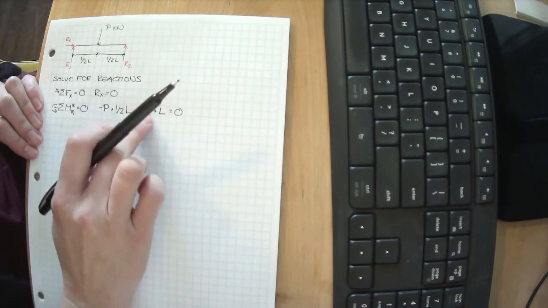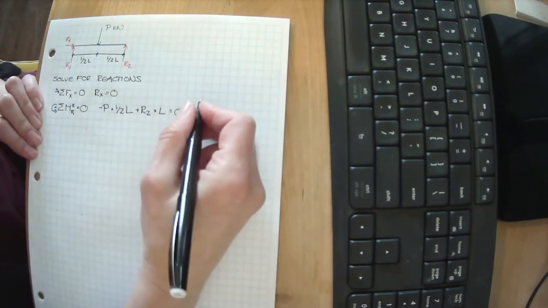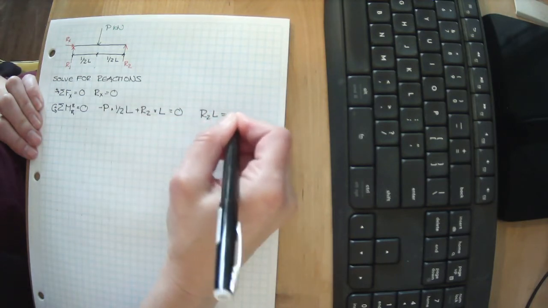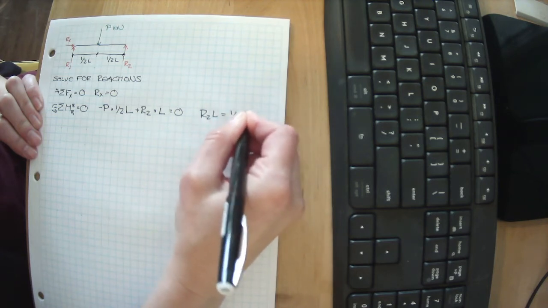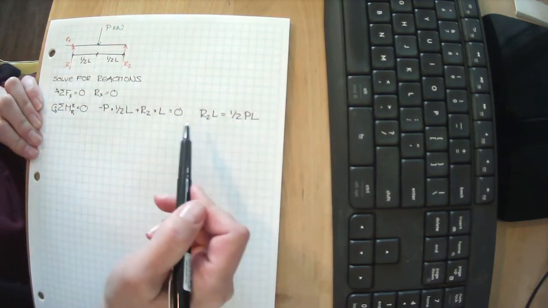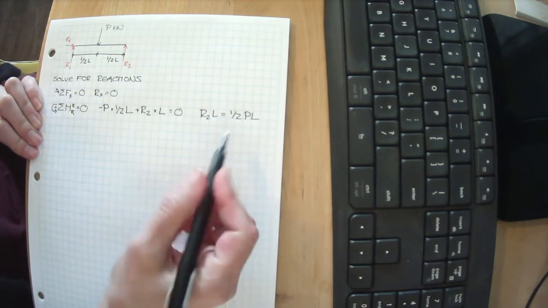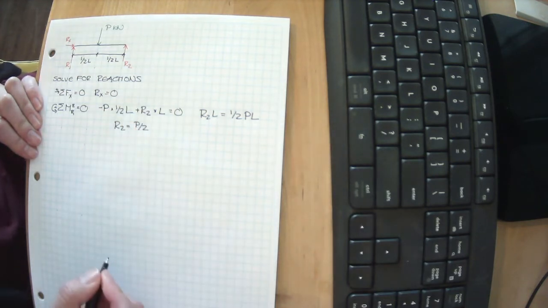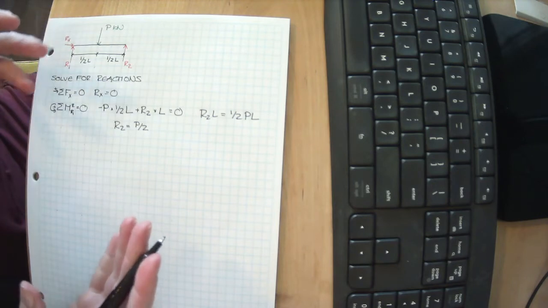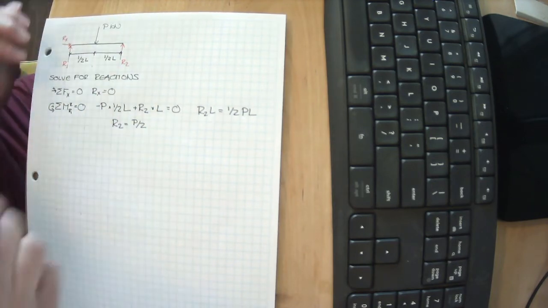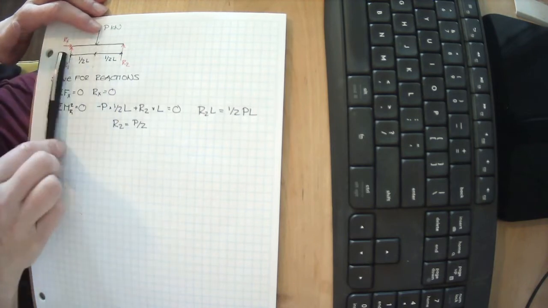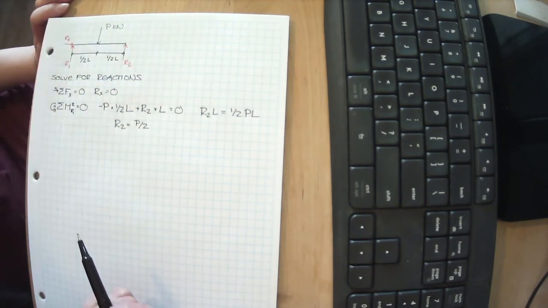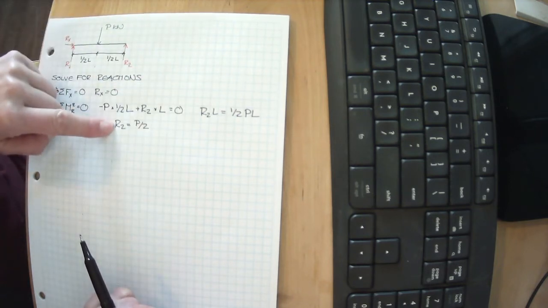All right, so we would have R2, well, let's write it out. Let's take the time to do this. So we would rearrange this and we would have R2L equals 1/2 PL. Well, that's a pain in the butt to have L on both sides. Let's divide both sides by L. We get R2 equals P divided by 2. Doesn't this match with what you intuitively know? You put this load in the middle, half of the load goes to R2 and half of the load goes to R1. So we've done this. We've talked about this with unknown loads before. We've just formalized it with unknown loads.